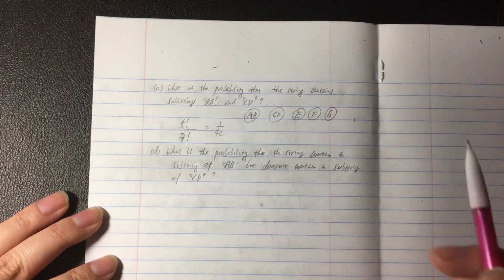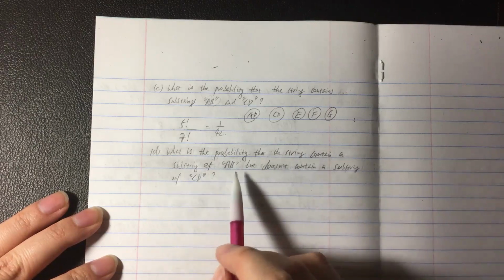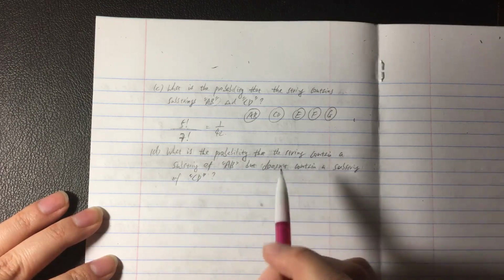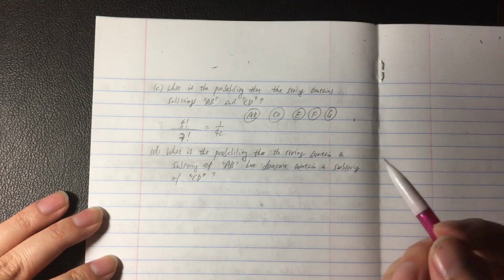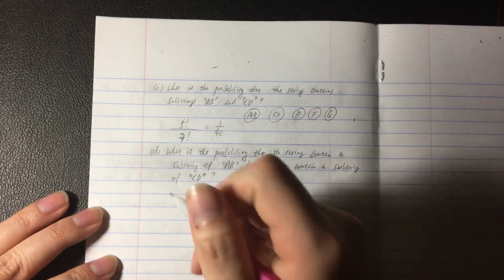Next, part D. What's the probability that the string contains a substring of AB, but doesn't contain a substring of CD? How can we approach this problem? Let's think of events.